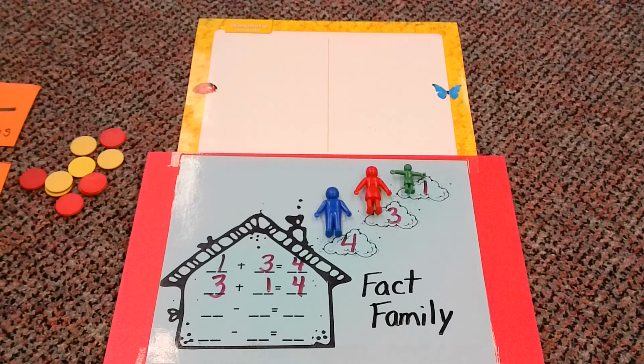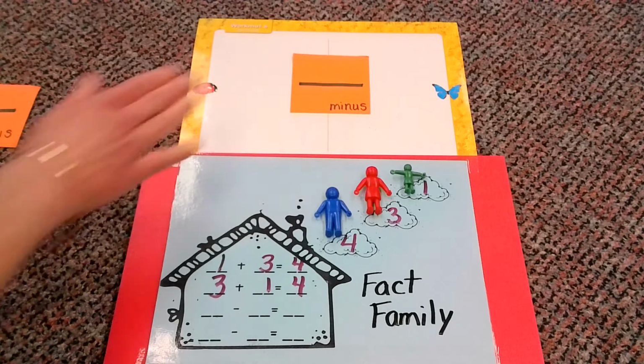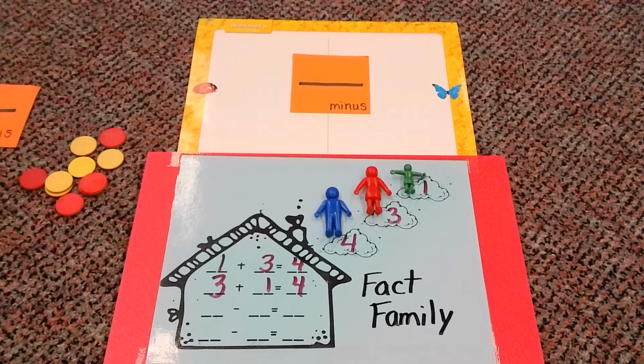And now things are going to switch up a little bit. Because now, as you can see, we have some subtracting next. So let me go ahead and put my minus sign in there. So let's think about subtraction, take away, minus. Some of us might just be starting this now. But how I'm going to start it with my fact family, you are going to have to start with a big number. Why? Because you need to take away from that number.